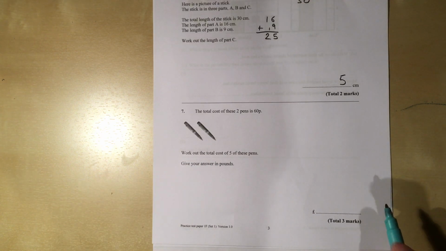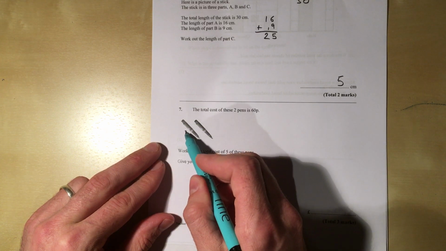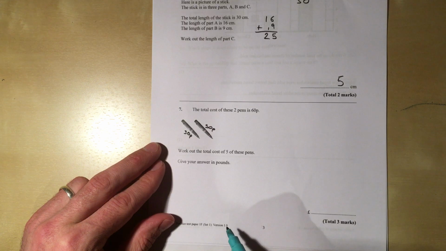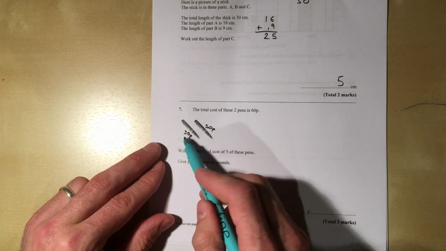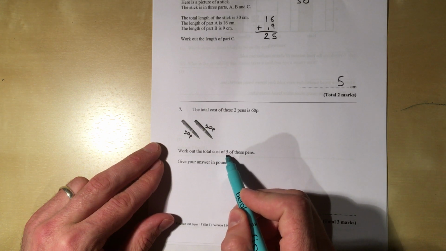Question 7. 2 of these pens cost 60p, so that means 30p for each pen. Okay, 2 pens cost 60p, so 30p for each pen. 30 and 30 makes a total of 60. We want to know how much 5 pens cost.